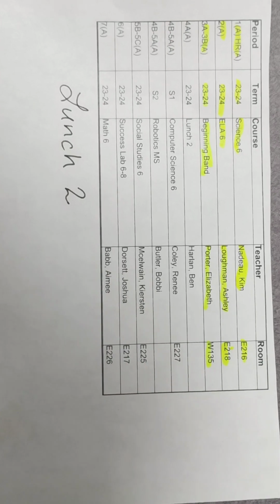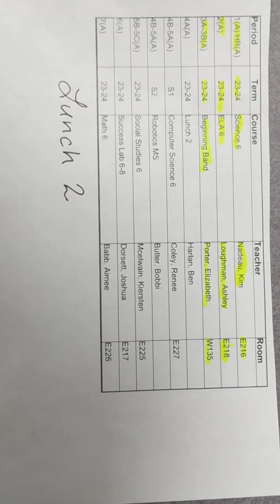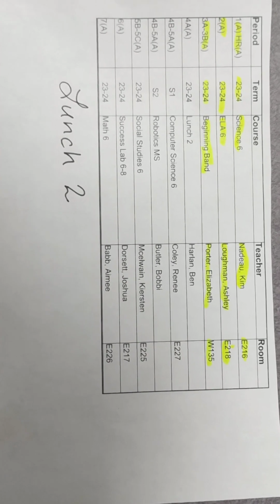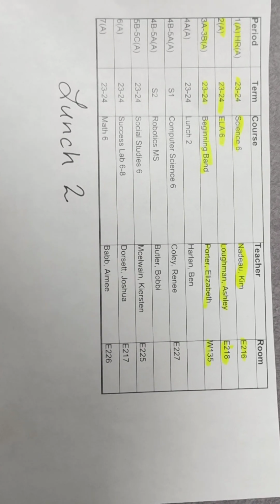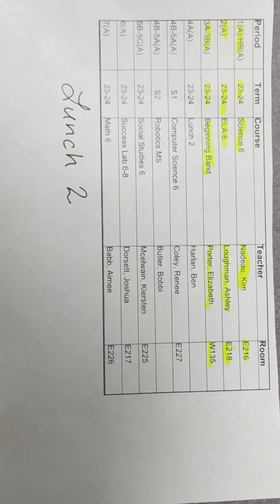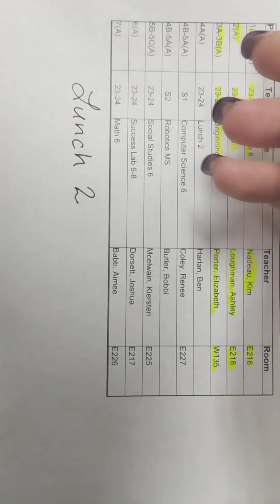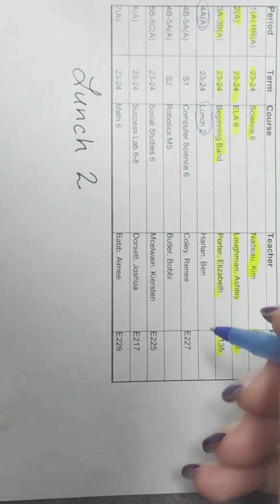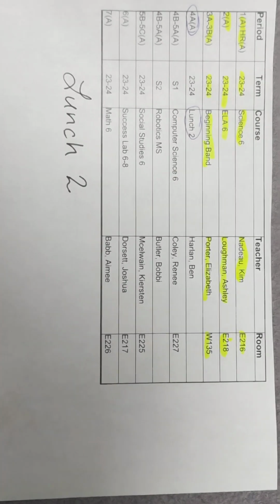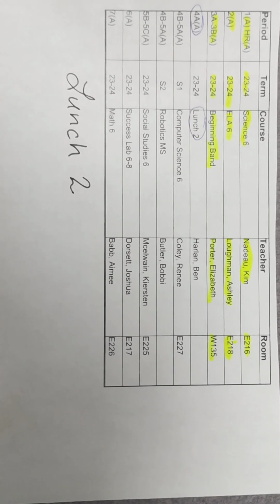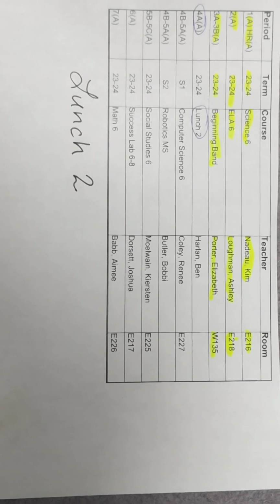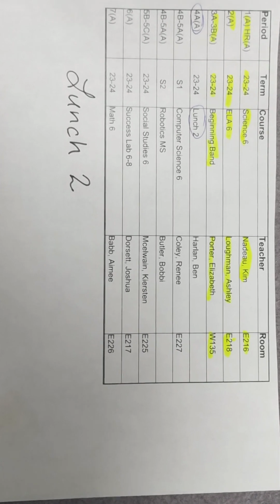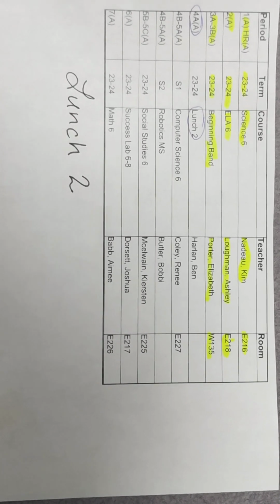Now we have a difference where it says 4A. And 4A means this is the first part of 4th block. There will be 2 parts of 4th block because this student has lunch 2. And lunch 2 is during 4th block. So 4A will be their lunch. So after they're done at band, they will go to lunch. Now, after lunch, you can see it says 4B. This means that after lunch, they will be going to the second half of 4th block, which would be their class. So that's why it's split up 4A and 4B.